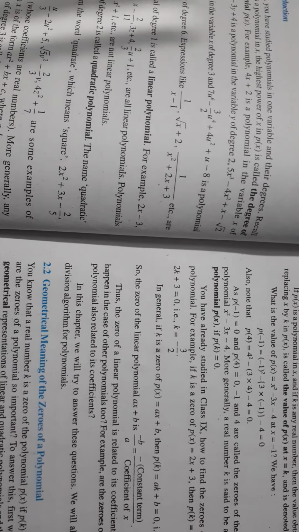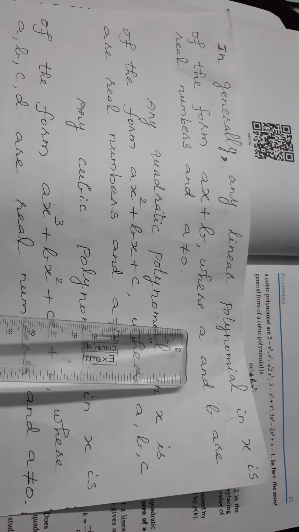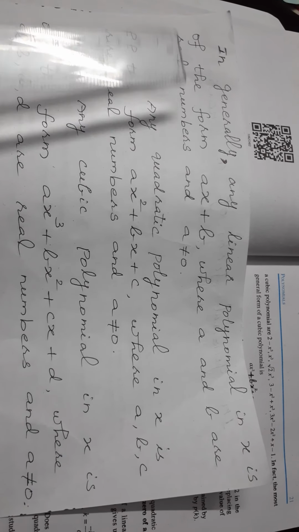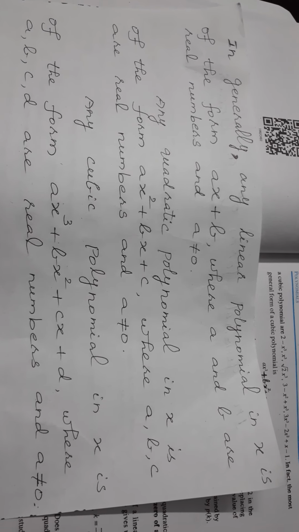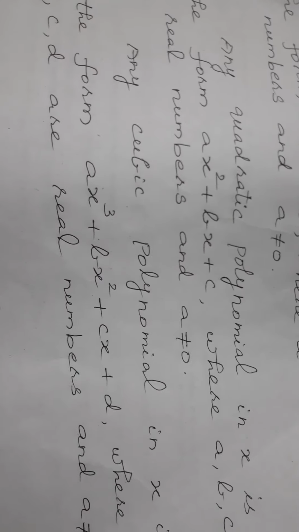In general, any linear polynomial in x is of the form ax plus b, where a and b are real numbers and a is not equal to 0. Here a is not equal to 0 because if we put a equal to 0 in this term, what will happen? 0 into x is 0. The remaining term is only a constant. So ax plus b, where a and b are real numbers and a is not equal to 0.